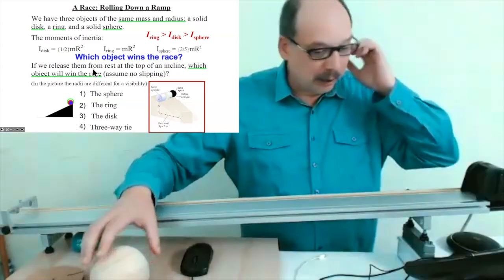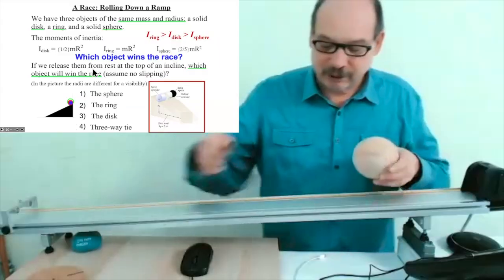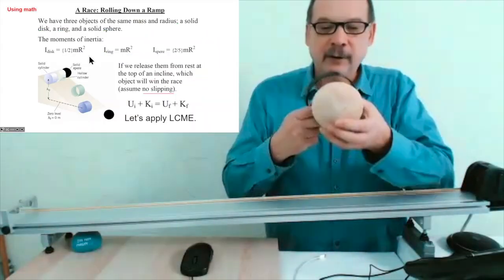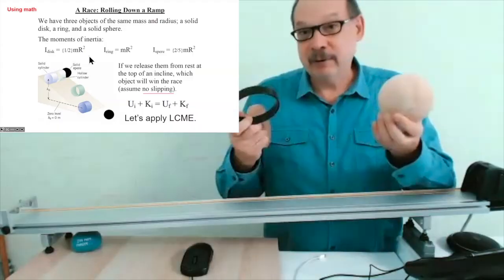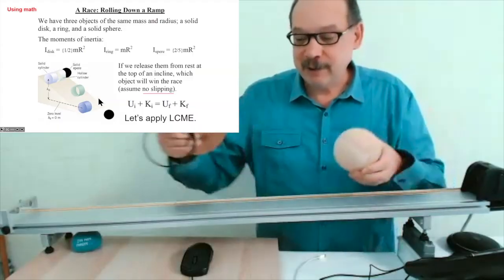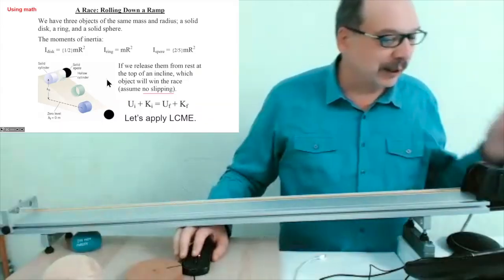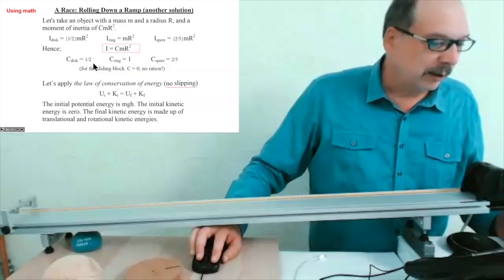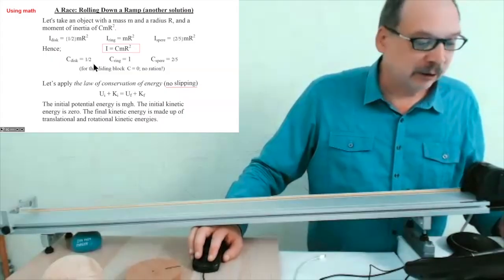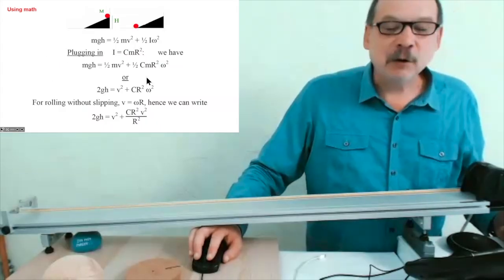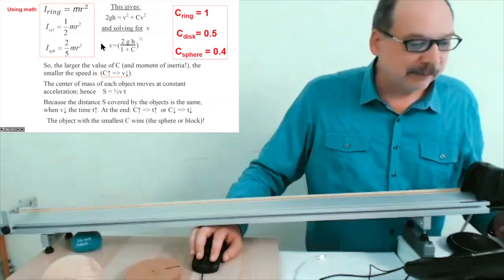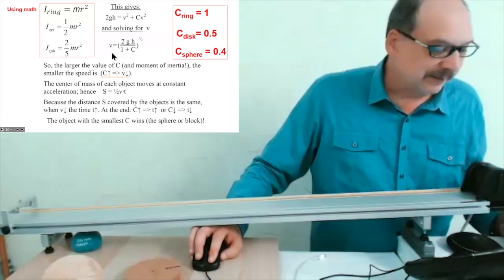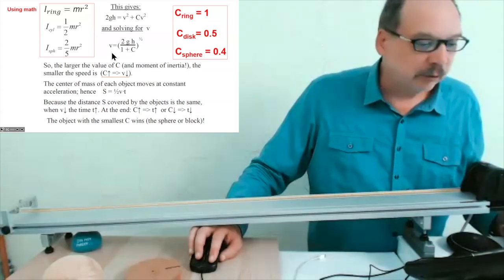And now what I want to do is run down this ramp 3 different objects: a solid disk, a ring, and a solid sphere. They all have the same size, same radius or diameter, and they all have the same mass. That allows us to calculate the inertia, and we can see that in this situation, because of the equations for rotational inertia, the sphere will have the least amount of inertia, and the ring will have the most. So the sphere should win this race, and the ring should lose this race.